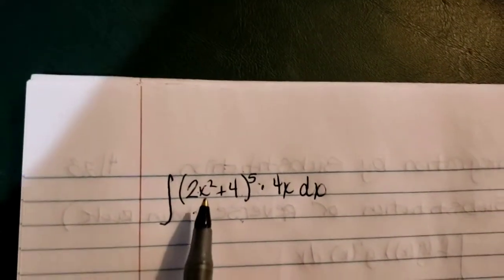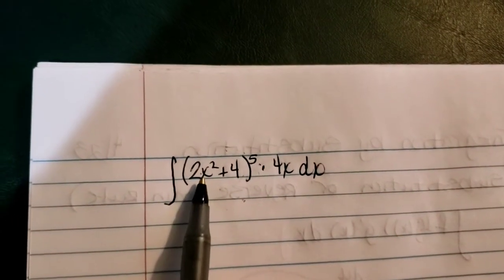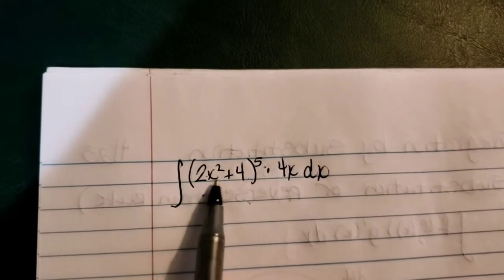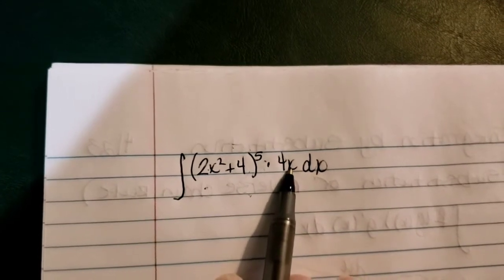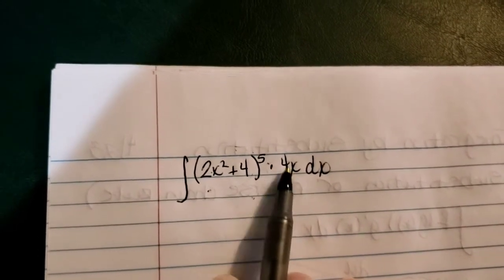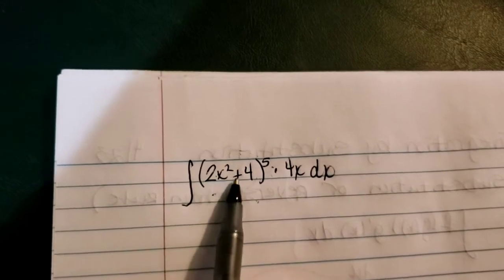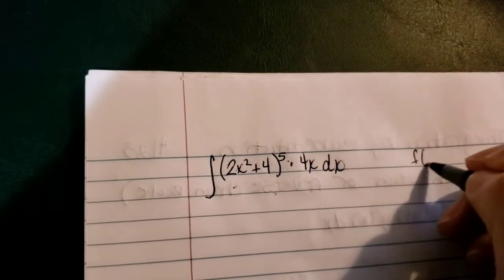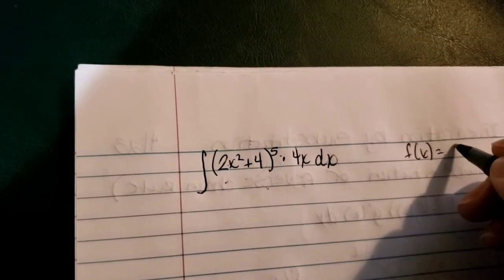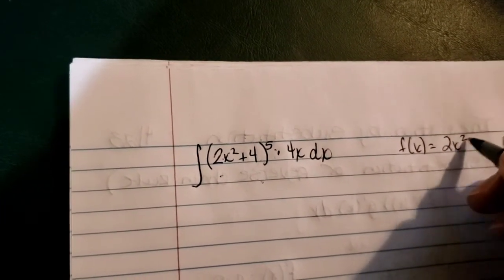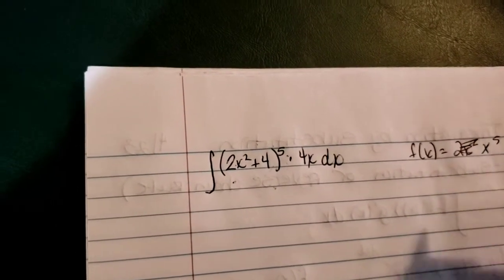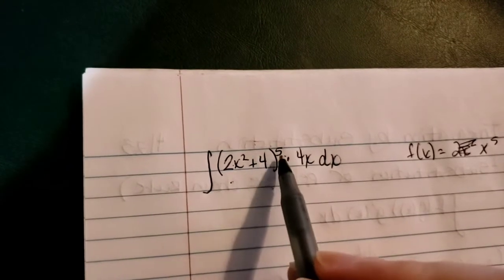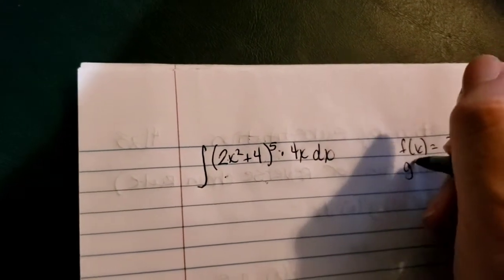So if I look at this right here, I have 2x squared plus 4. The derivative of 2x squared plus 4 is just 4x. So I have my f of x, g of x, and my g prime of x.